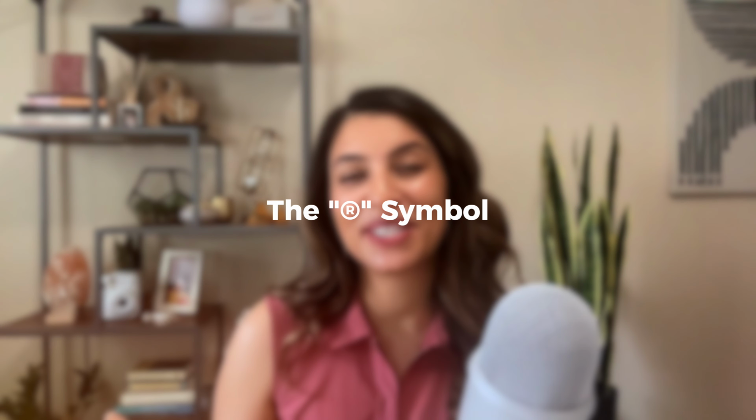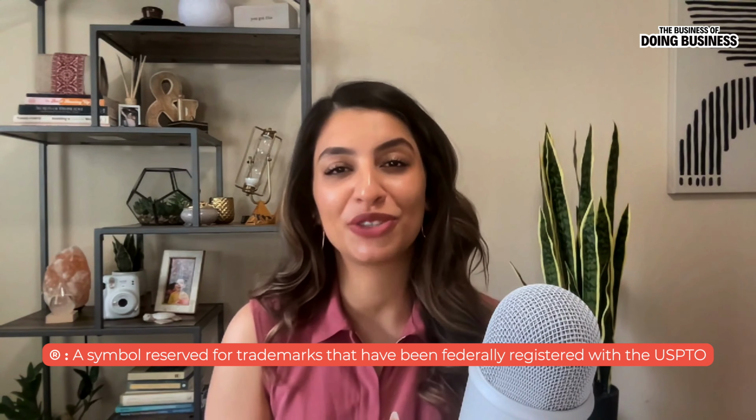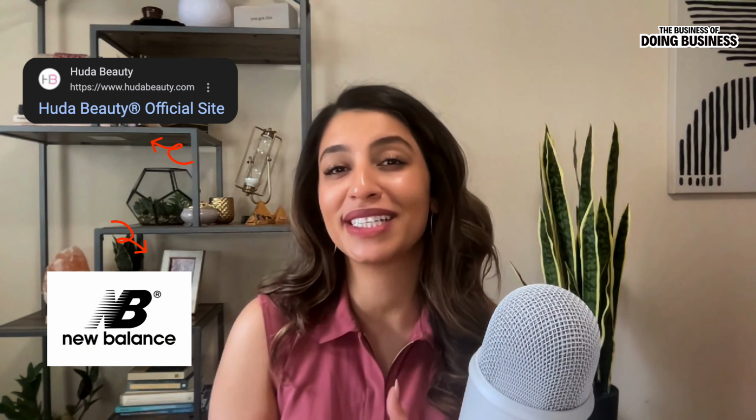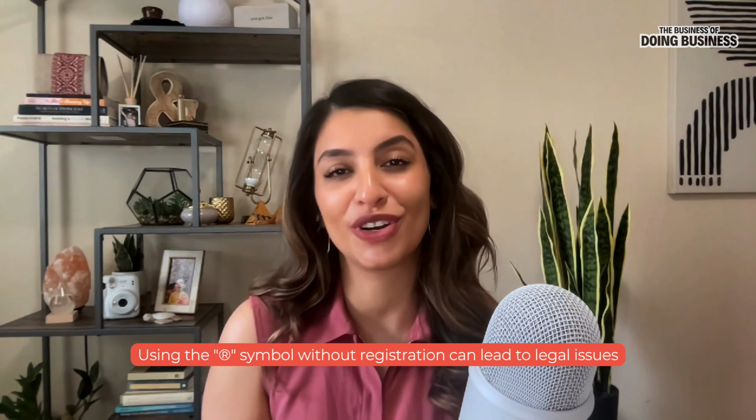Next, that brings us to the small circled R. This symbol is reserved for trademarks that have been federally registered with the U.S. Patent and Trademark Office. This registration grants you the exclusive rights to the use of your trademark in connection with your goods and services across the country. Be cautious of using it though if you haven't registered your trademark yet. Using the registered trademark symbol without registration can lead to further legal issues.